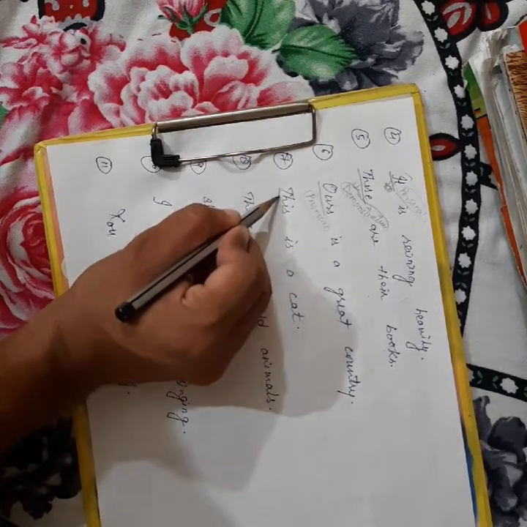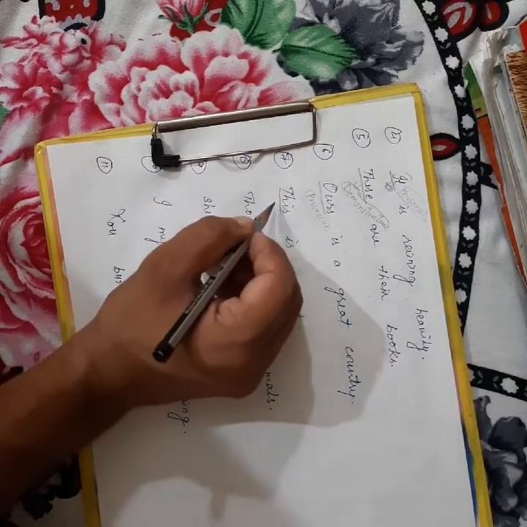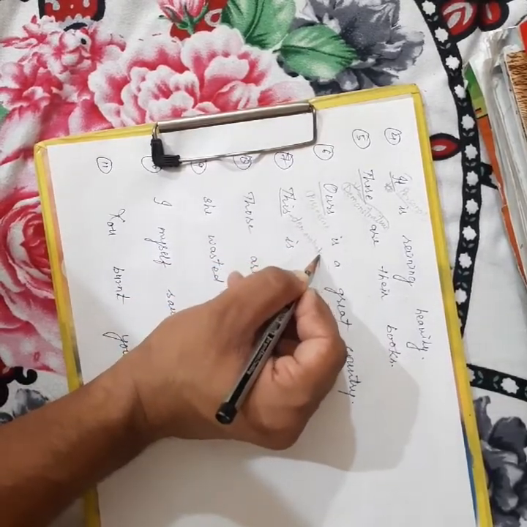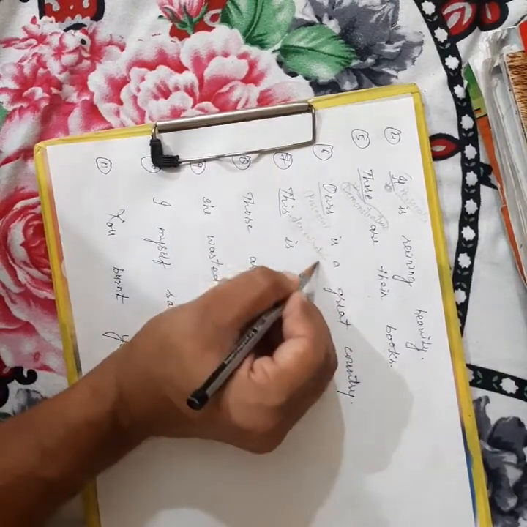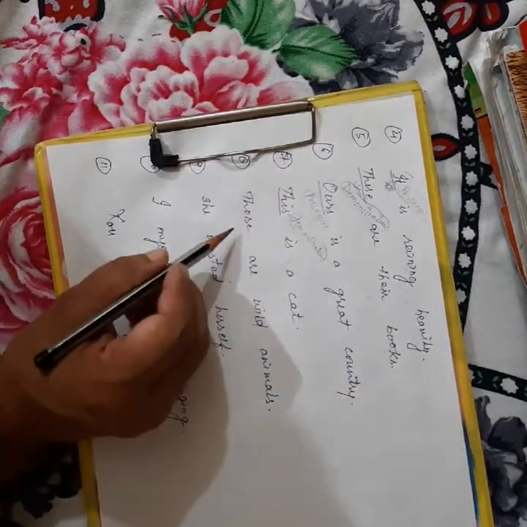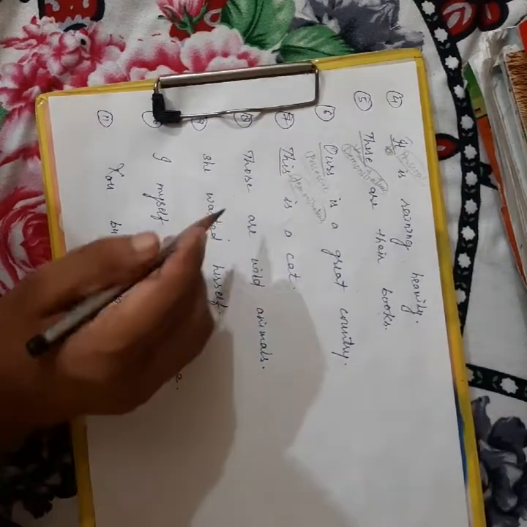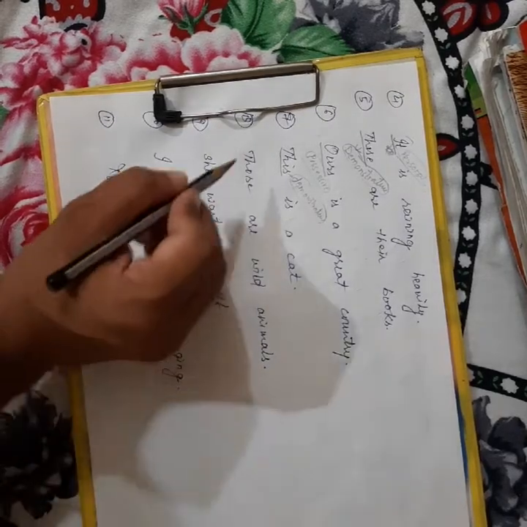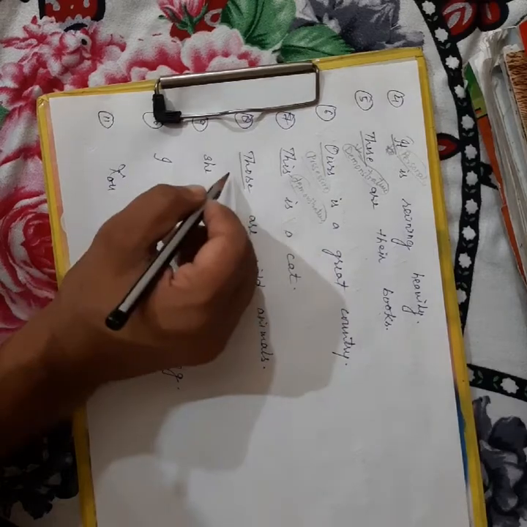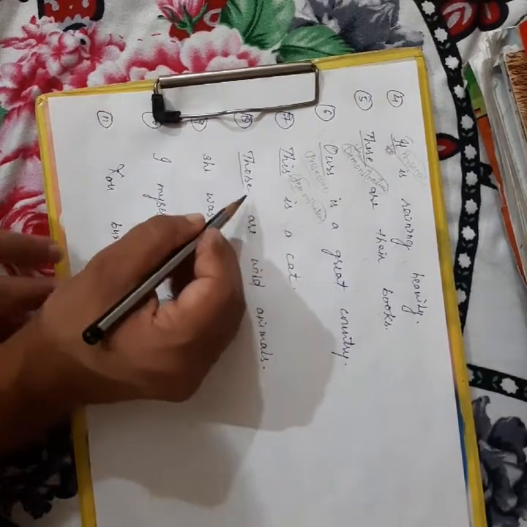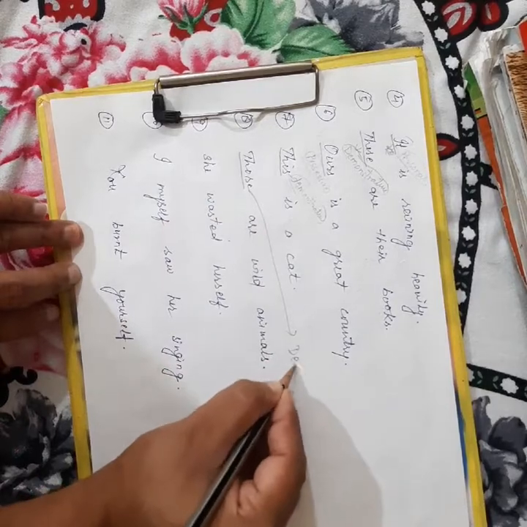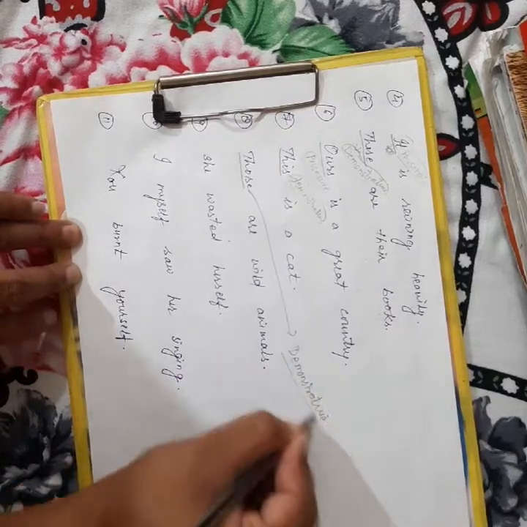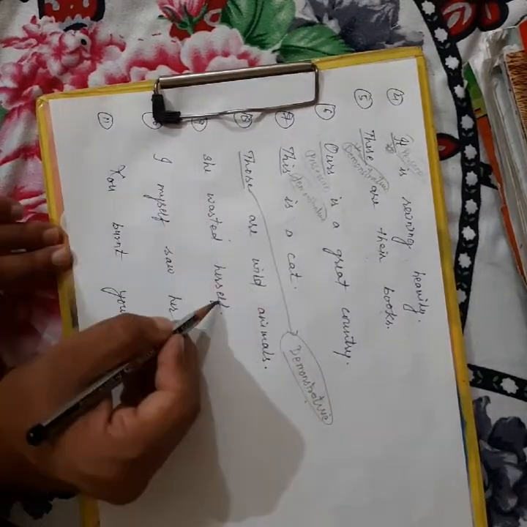Next: this is a cat. Find out this. Very correct. This is your pronoun. And what kind? Again, it is your demonstrative. Next: those are wild animals. Find out. Those is your, again, what? Demonstrative pronoun. Okay, demonstrative. Next: she wasted herself.